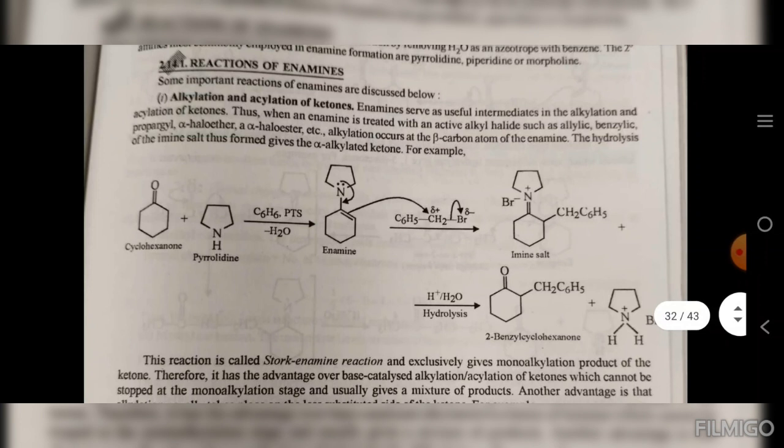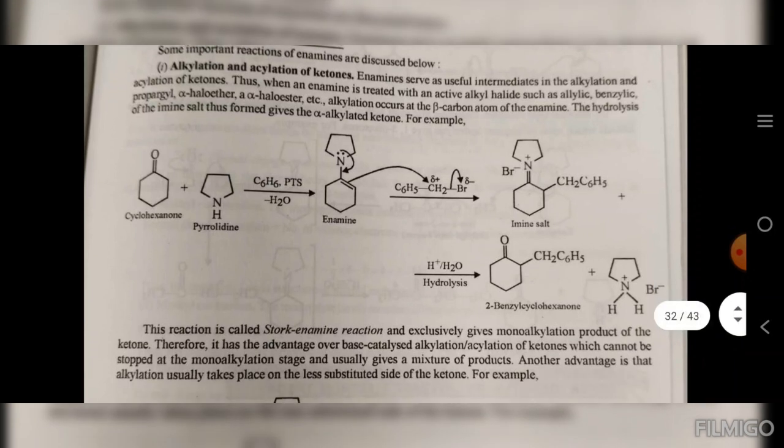Reactions of enamines. Some important reactions of enamines are discussed below. Alkylation and acylation of ketones. Enamines serve as useful intermediates in the alkylation and acylation of ketones. Thus, when an enamine is treated with an active alkyl halide such as allylic, benzylic, propargylic, alpha-haloether, alpha-haloester, etc., alkylation occurs at the beta carbon atom of the enamine.